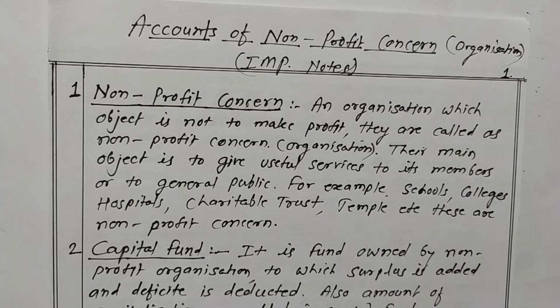Non-profit concerns maintain a cash book only, and on that basis they prepare the receipt and payment account at the end of the accounting year. The receipt and payment account is a summary of the cash book. Non-profit concerns do not prepare a trial balance like a trading concern. These concerns prepare their final accounts as an income and expense account and balance sheet, whereas a trading concern prepares a profit and loss account and balance sheet.